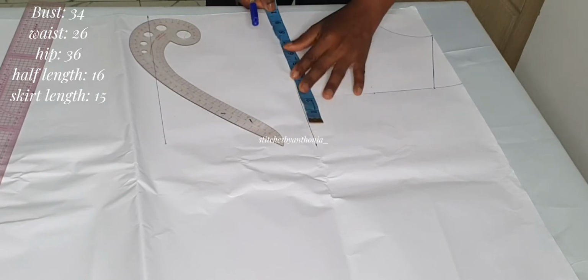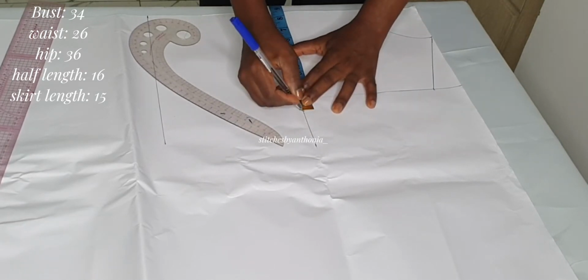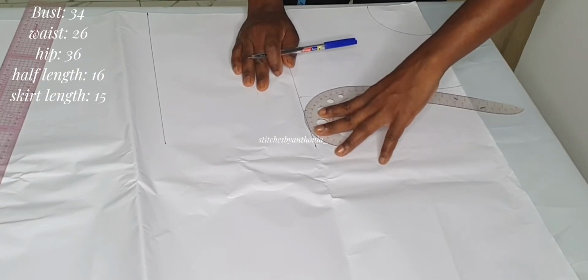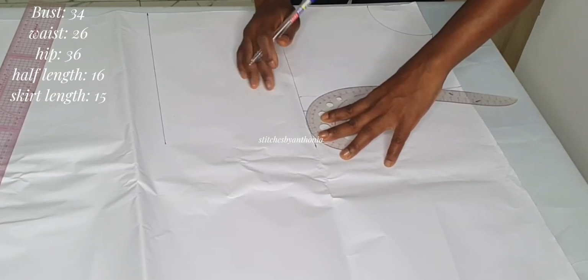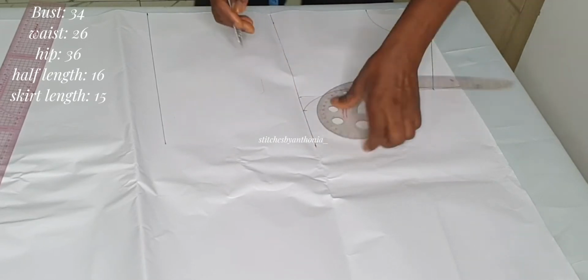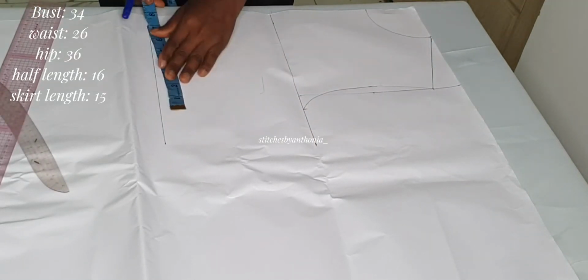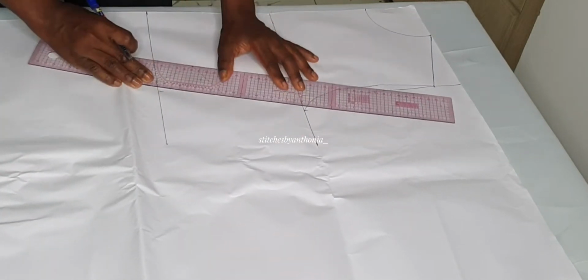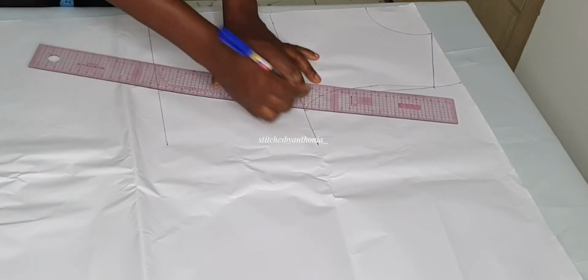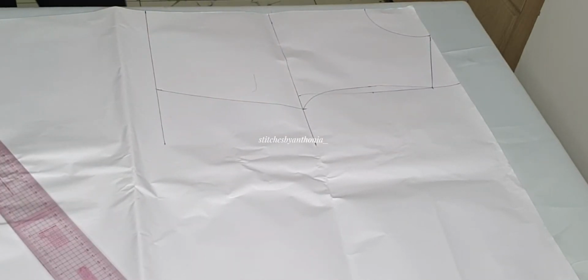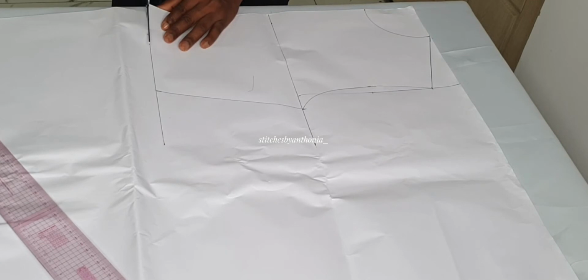So before connecting the armhole, what I did, I measured my chest line, which is my bust divided by 4. Then I connected my armhole. So after doing that, the next thing I went to do is I marked out my waistline, which is my waist divided by 4. Then I connected all lines together. So basically this is what I do for my basic bodice pattern.